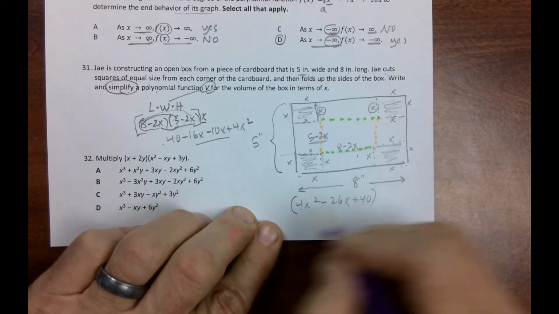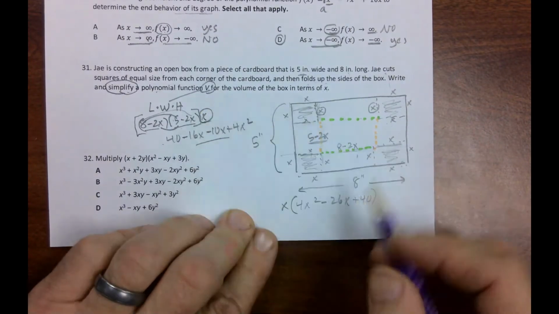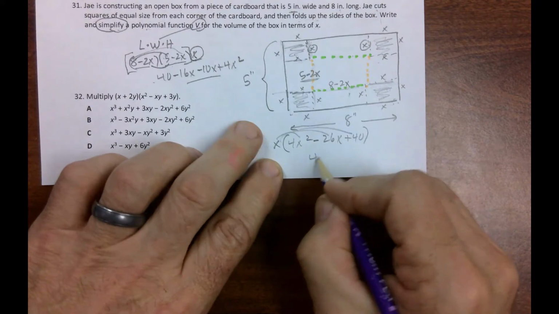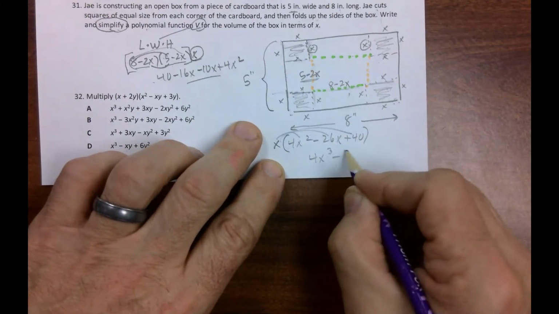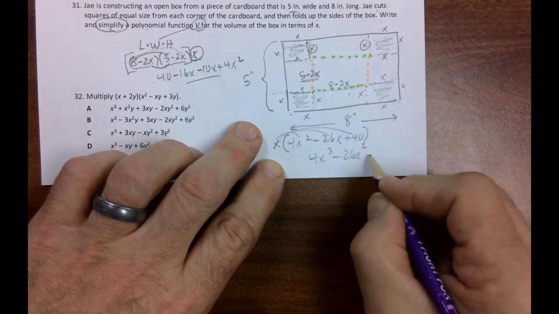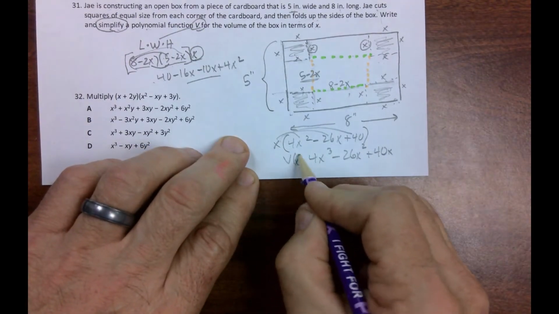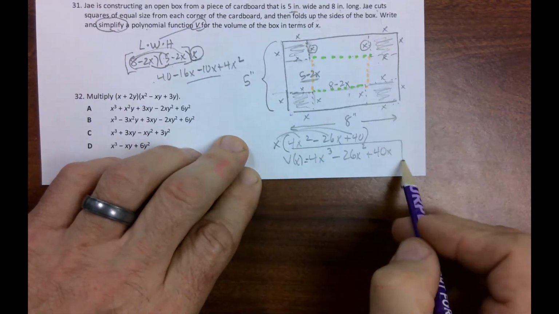Remember, there's a little x. I'm just going to put it in the front. Distribute it. I get 4x cubed minus 26x squared plus 40x. And that would be my volume function right there.